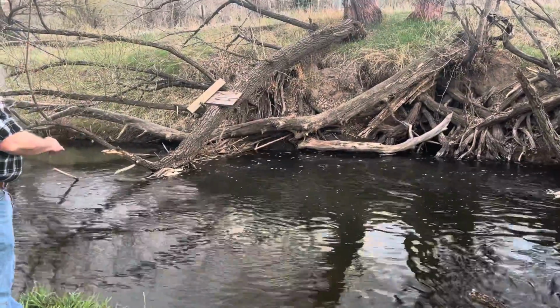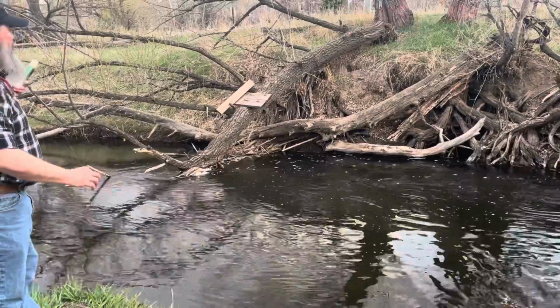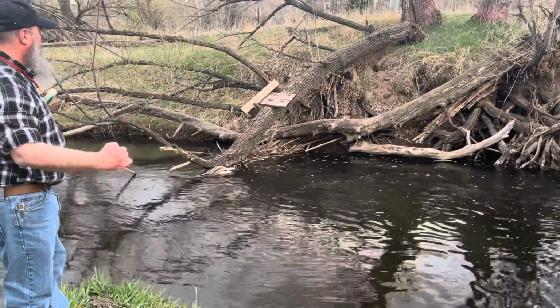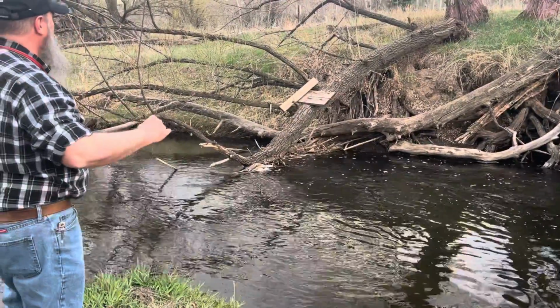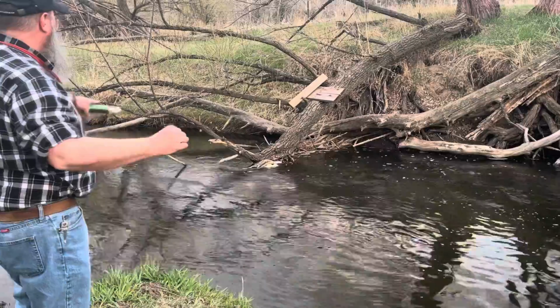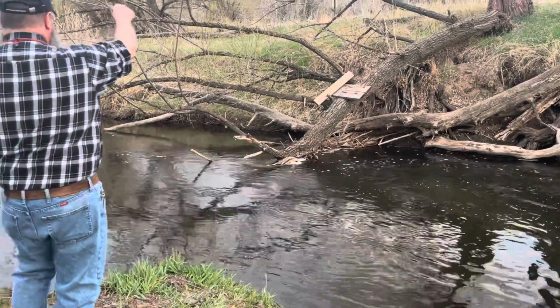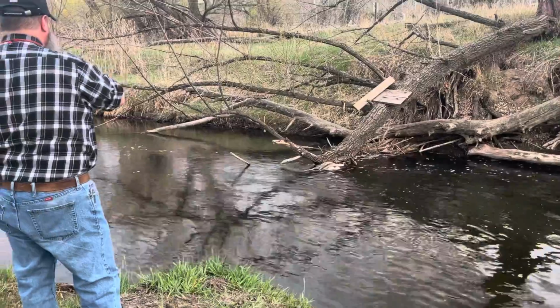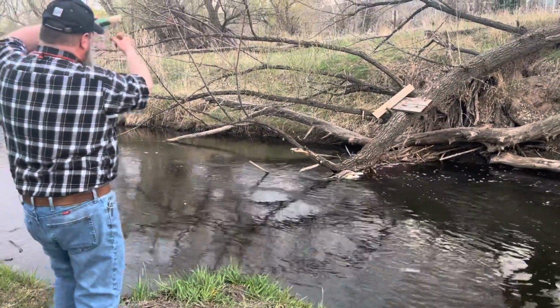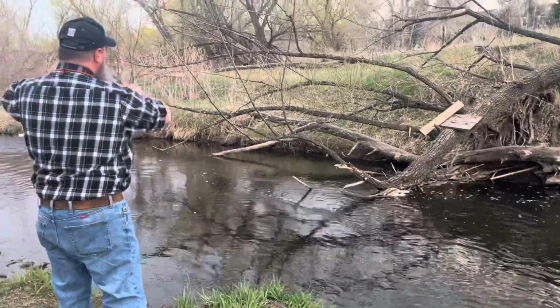All right, much better cast that time. See how I straightened out that string? Went right over there. Okay? Now, you want to be careful you don't get snagged. See that log I just went past? And then you let it drift a little bit. Okay? Now to bring it in, here we go.